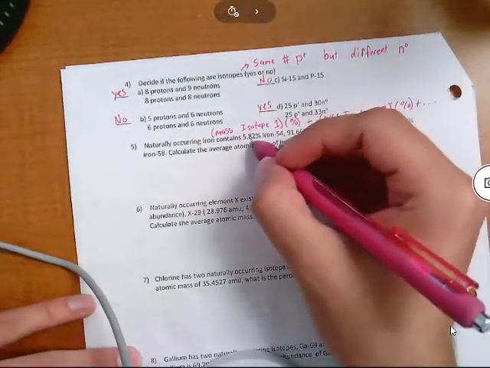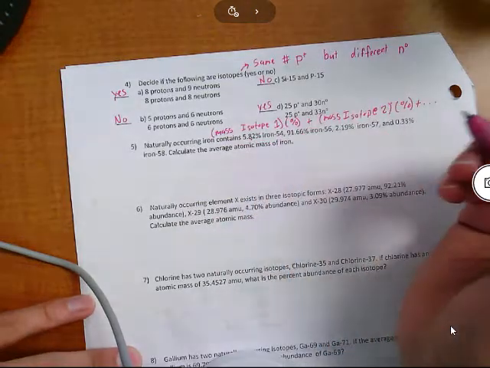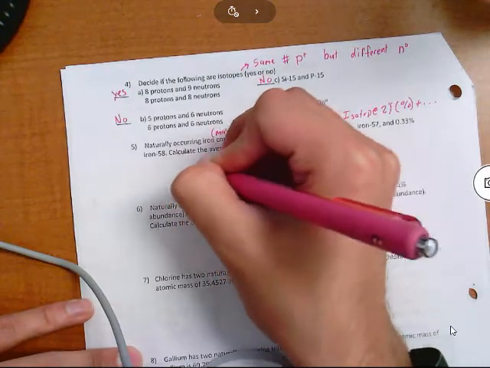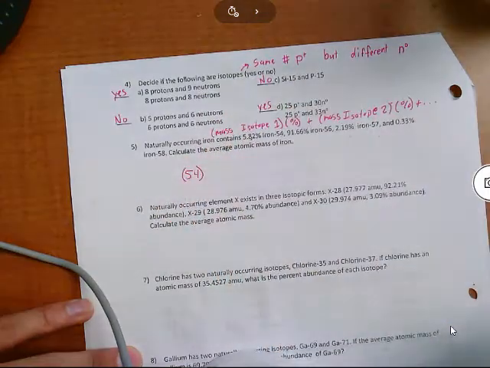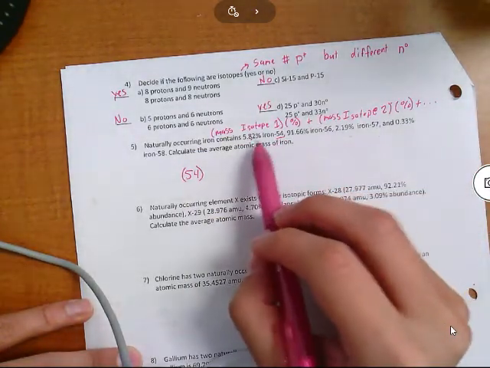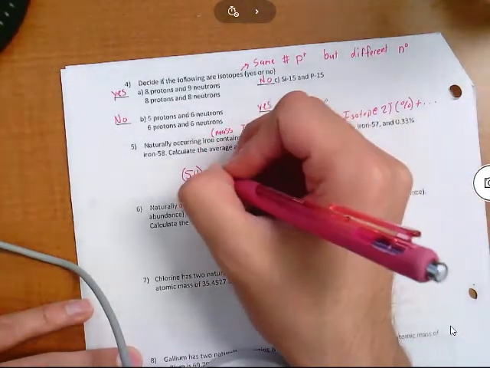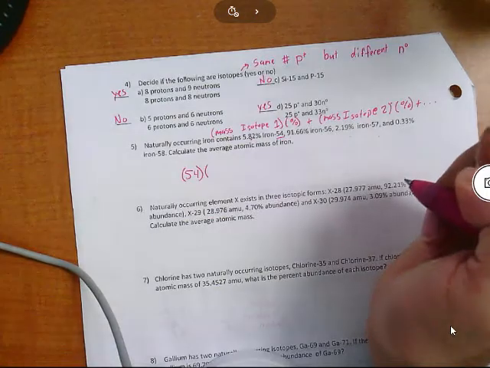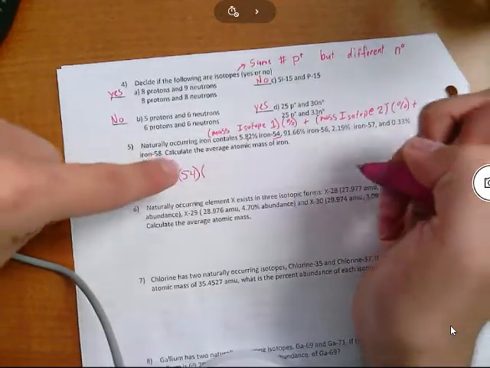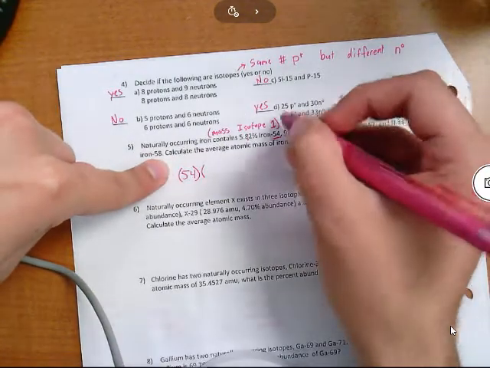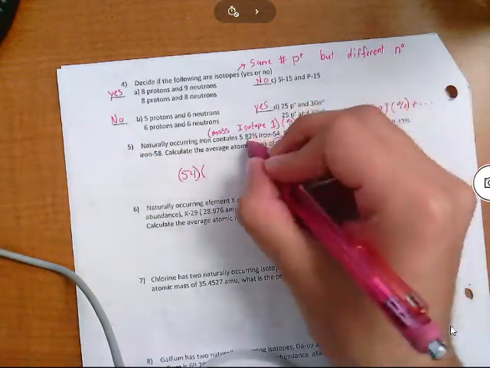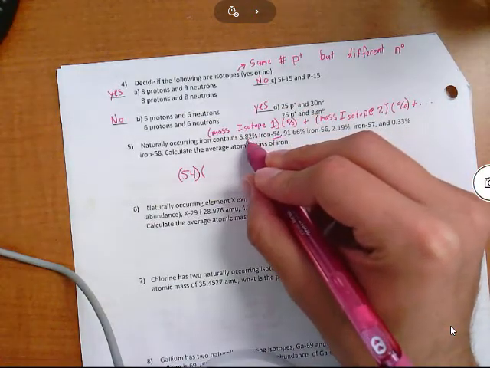So that is my first percent. Oh, actually, let's get the first mass, which is 54. That's my first mass. Okay, it is right there. And with that percent is 5.82%. Now, you cannot put 5.82 inside this equation because I cannot put percents inside this equation. Yes, I need the percent, but I need a decimal.